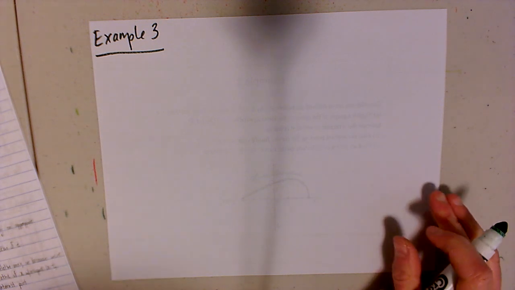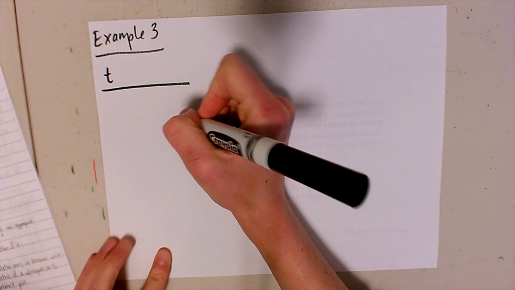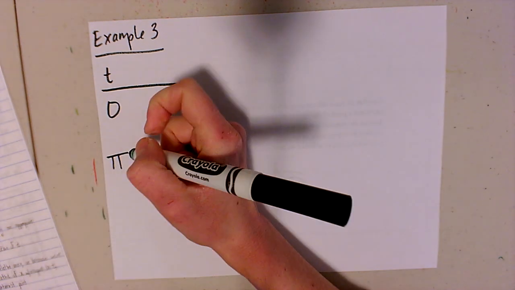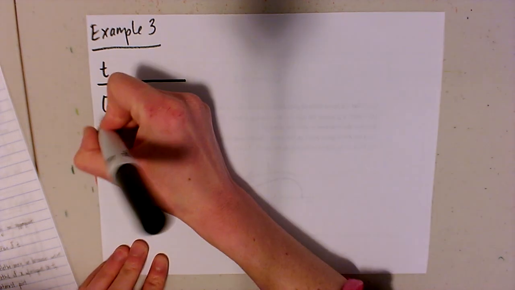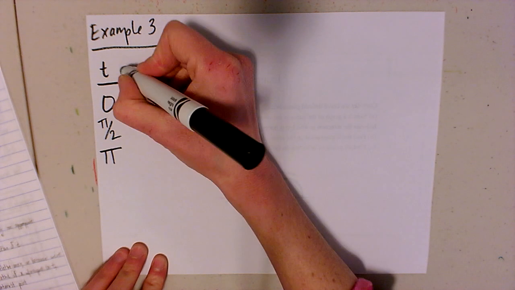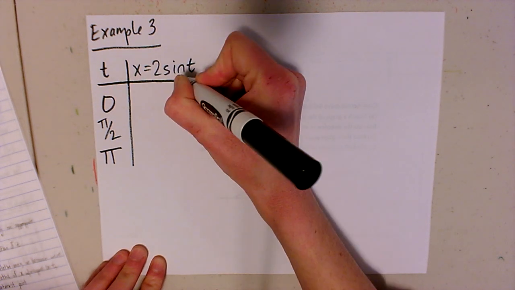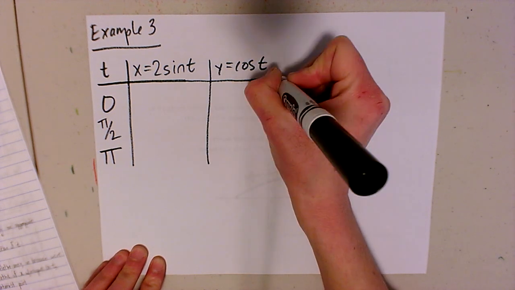For example 3, well, we can start off by making a chart. So we're going from 0 to pi, and we could just plug in 0 and pi, but if you remember back from the very beginning of the year, we said when we're graphing parametrics, it's always good to test some value in between so we know which direction we're going in. So we'll just throw in a pi over 2. Okay? So then we have x is 2 sine t, and y is going to be cosine t.